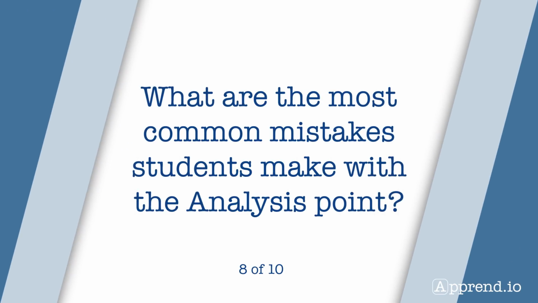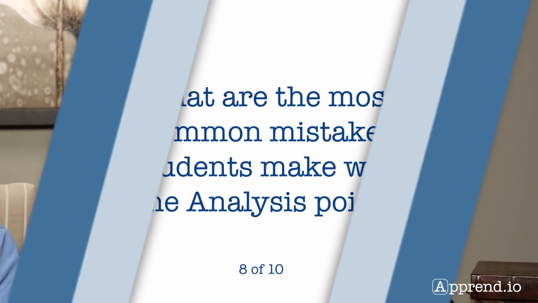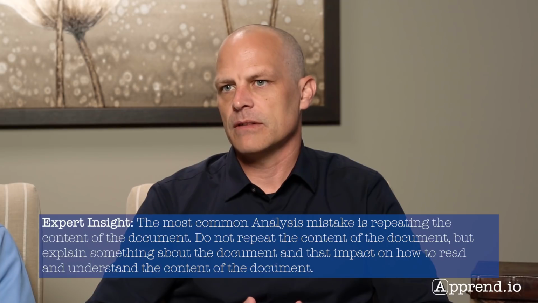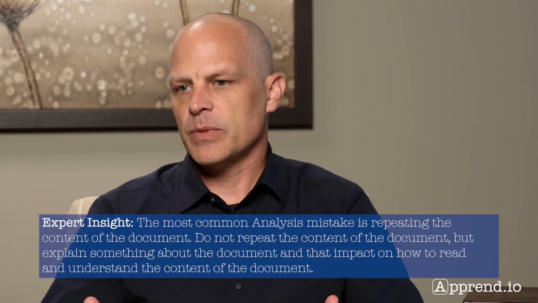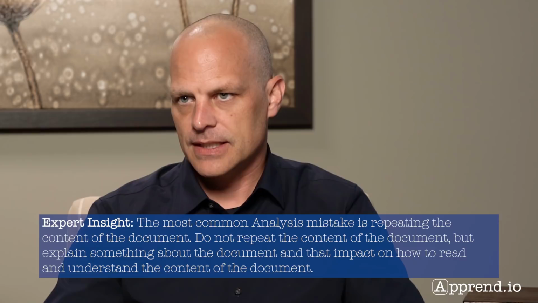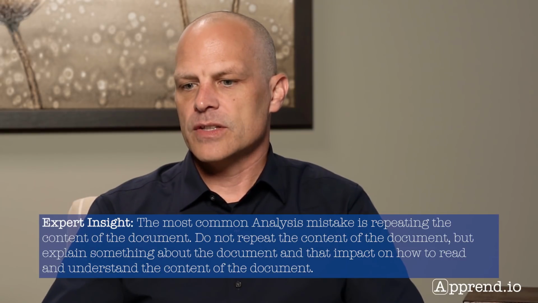The most common mistake we see when students are attempting to get the analysis point is that they feel that just using the words from HIP is enough. After they've written about the document, they'll say the purpose of the document is, and feel that because they said the word purpose, they are now covering that point. Just saying the intended audience or the purpose or point of view does not automatically mean you get that point. The common mistake becomes that they're just repeating the content of the document. And so this is a common mistake.